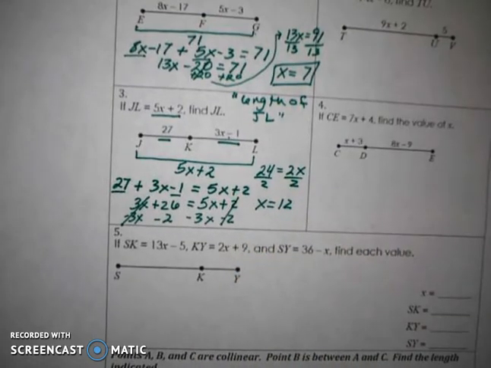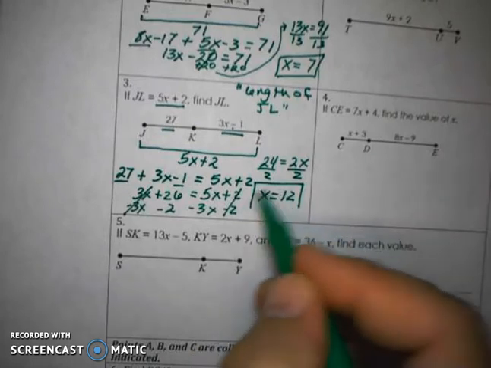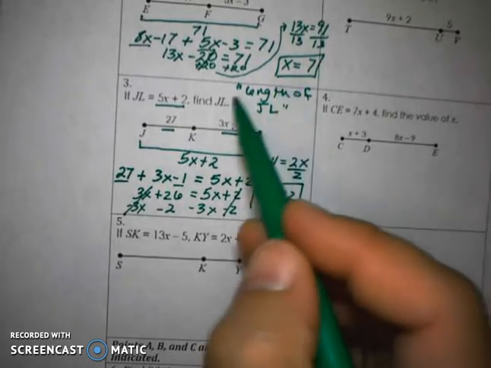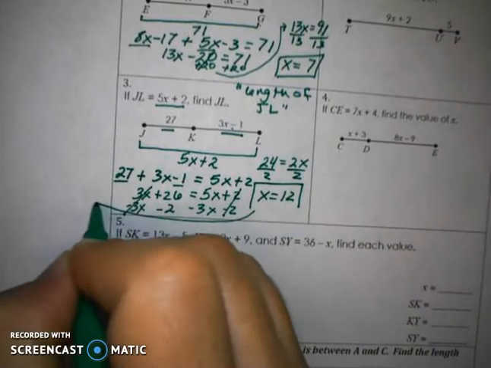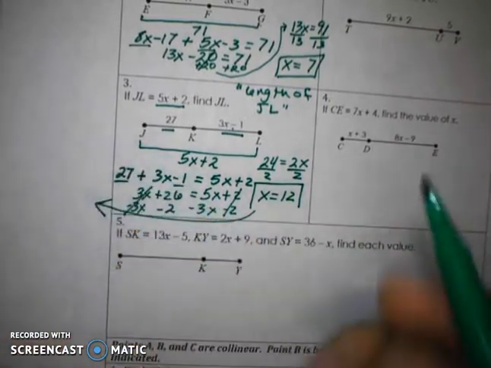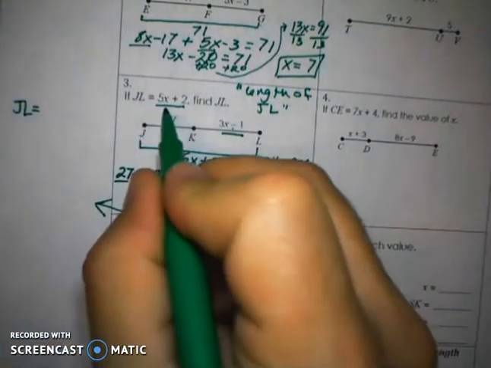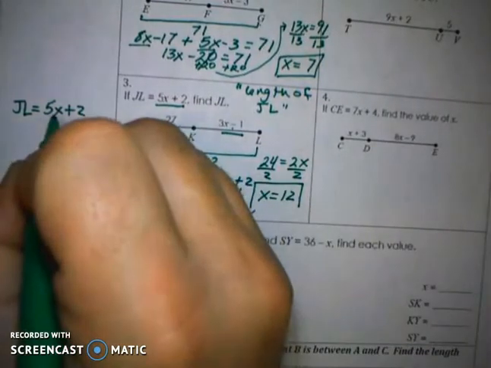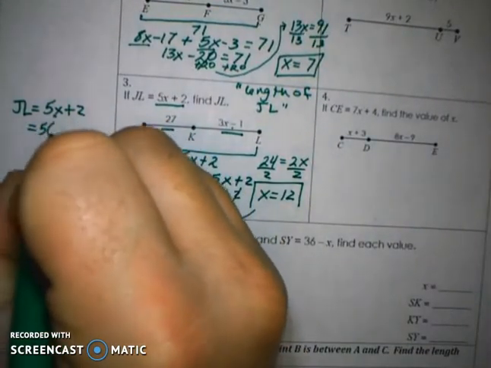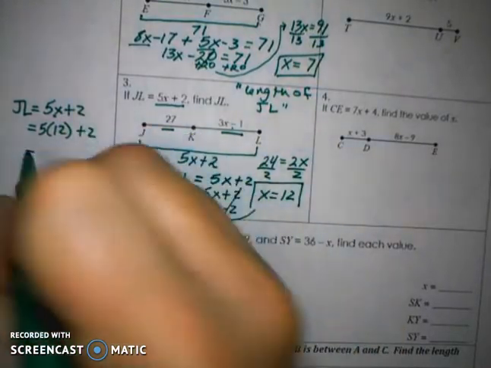Now, I won't always take so much time in the video to solve the equations. I'll let you do some of that on your own, but it's a good refresher at the beginning of the year. Now, this is not our final answer. We were supposed to find the length of JL. So what I have to do, I'm going to come over here where I've got some room. Remember, JL equals 5x plus 2. So I'm going to plug in 12 for that x, because x equals 12. So I'm going to plug it in now and actually find a number answer.